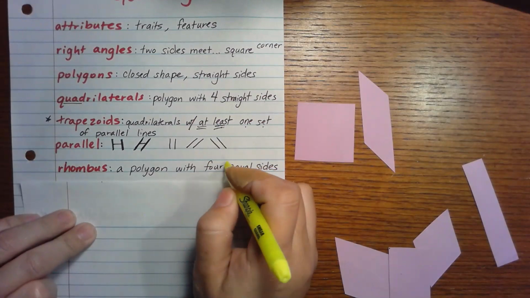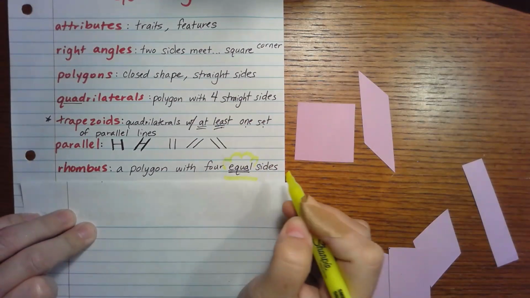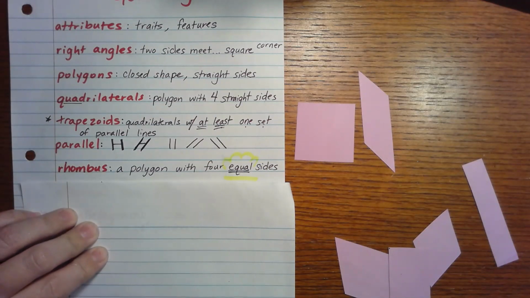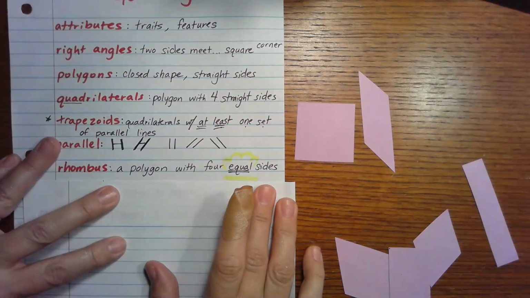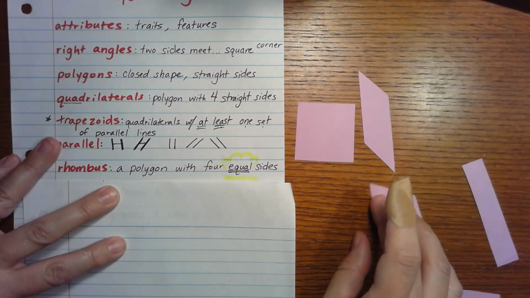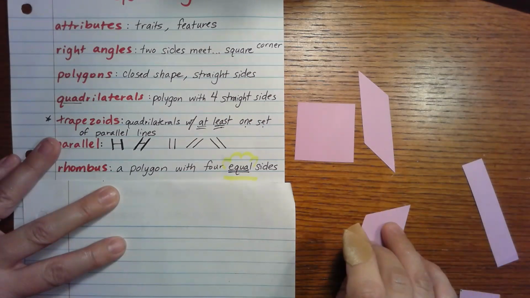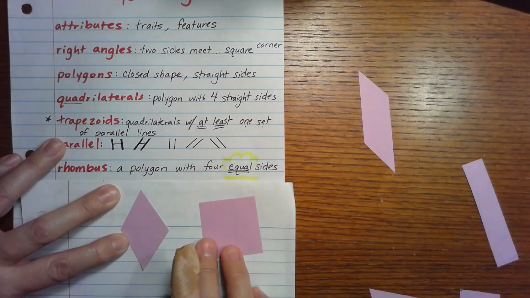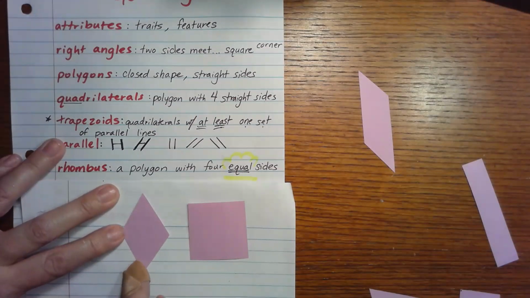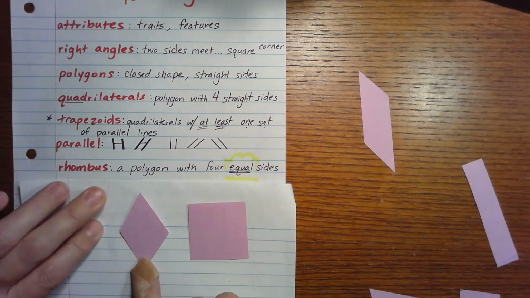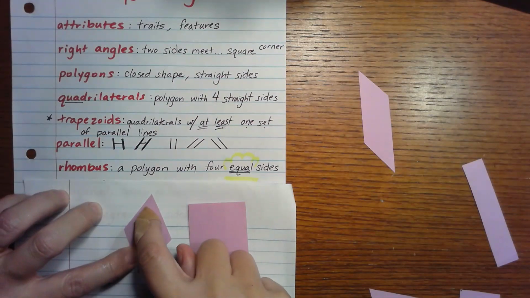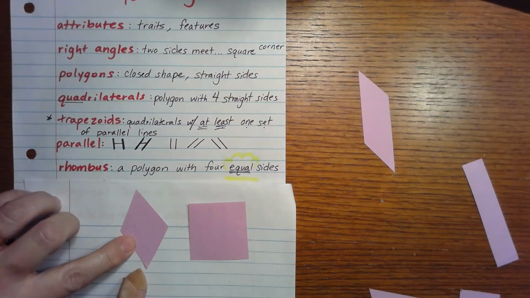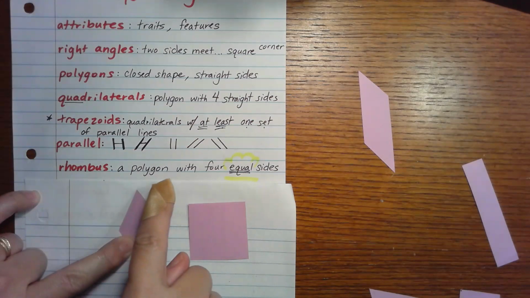Equal. I'm making a big deal about the word equal here because we're talking about the measurement of their sides, how long they are. So a polygon with four equal sides, if we were to measure the length of these sides, they're not actually perfect, but don't tell anybody. But if we were to take a ruler and measure how long this is, like 2 centimeters, 2 centimeters, 2 centimeters, 2 centimeters, that would be a rhombus if they have 4 equal sides.